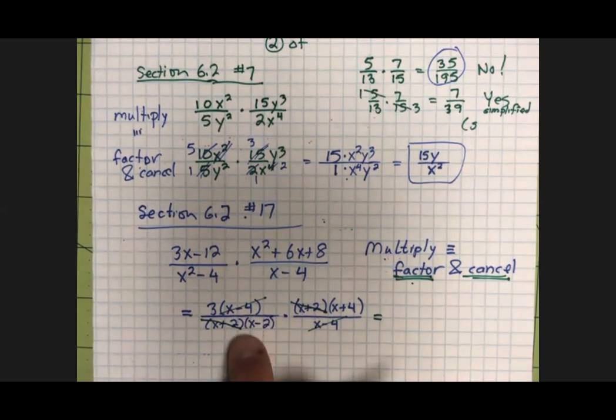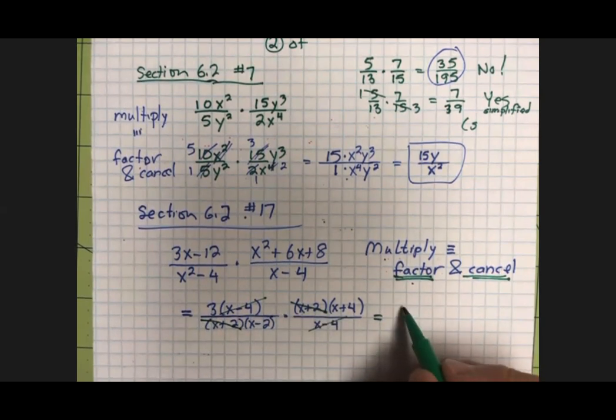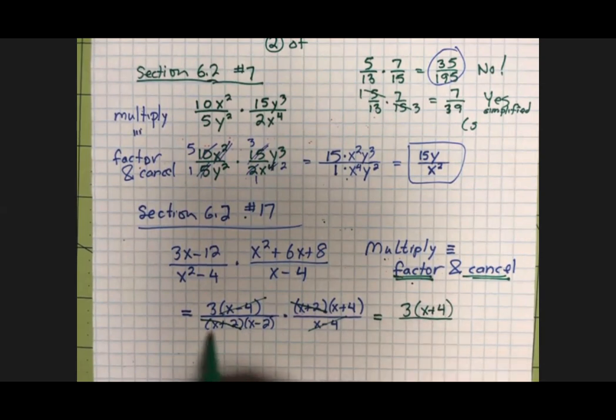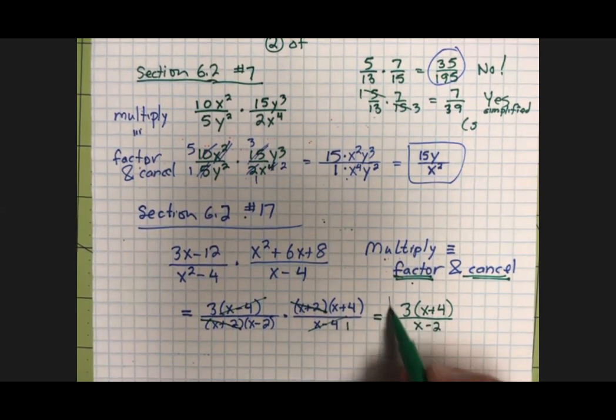Now let's see what's left, because I don't see anything else matching. When I multiply across the top, now I'll let you multiply across the top. I have 3 times x plus 4. And when I multiply across the bottom, really I have only this x minus 2. Technically, when I cancel out this x minus 4, I wrote a 1 here. Or you could just know that there's a 1 there. Bottom is x minus 2. That's the answer.